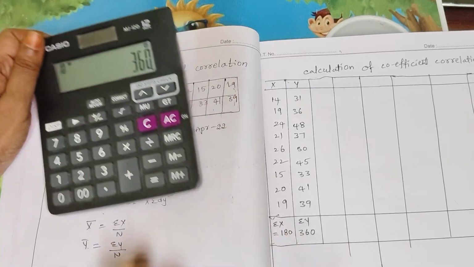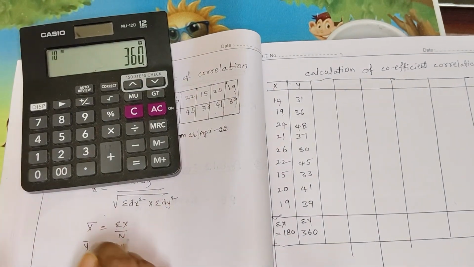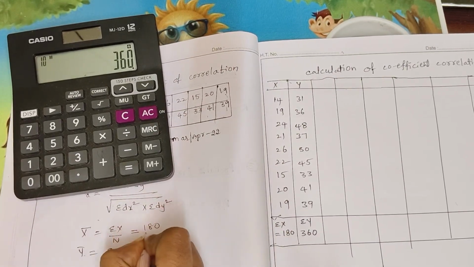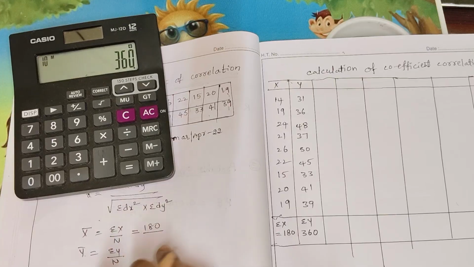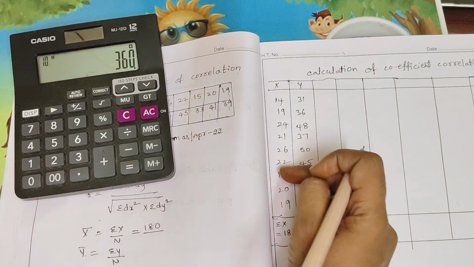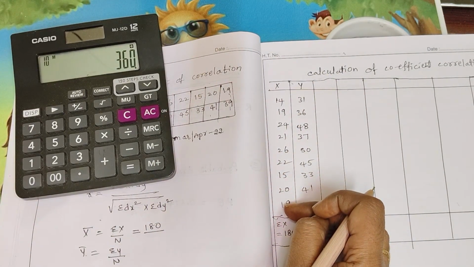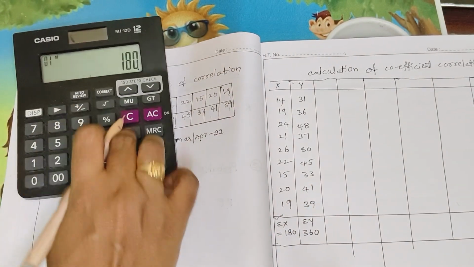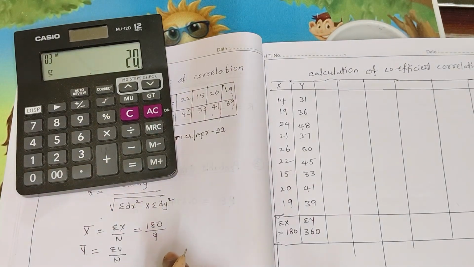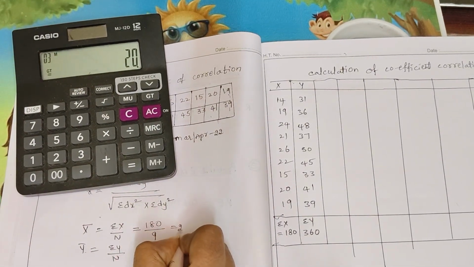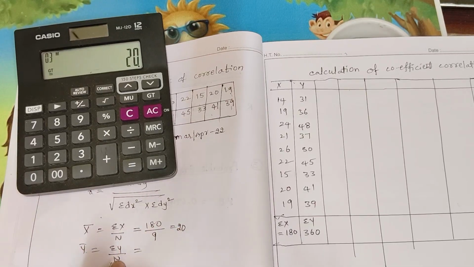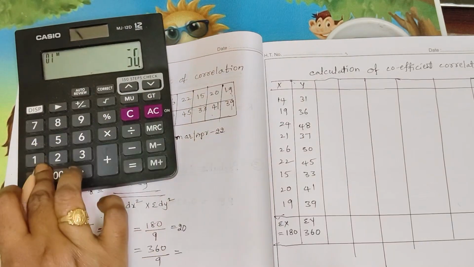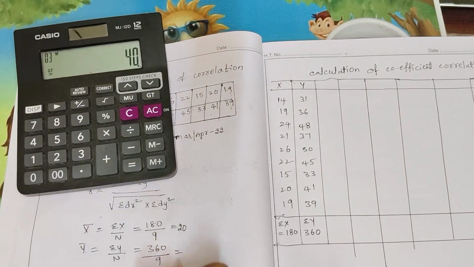These two values apply in the x bar and y bar. I'm calculating here x bar, so I'm taking summation of x, 180, divided by n. n is equal to the number of observations. How many numbers are there? 1, 2, 3, 4, 5, 6, 7, 8, 9. So the number of observations is 9. 180 divided by 9, what do you get? 20. So our x bar is equal to 20. Then y bar is 360 divided by 9 observations. 360 divided by 9 is 40.